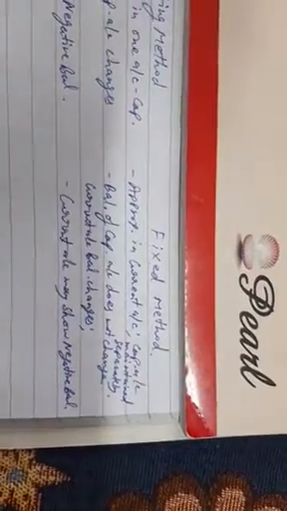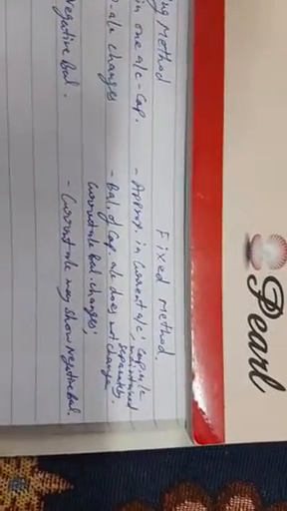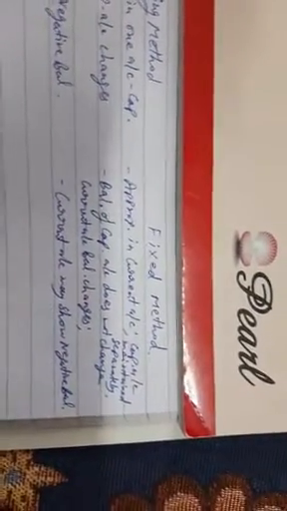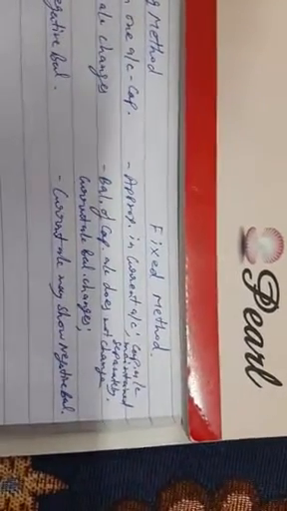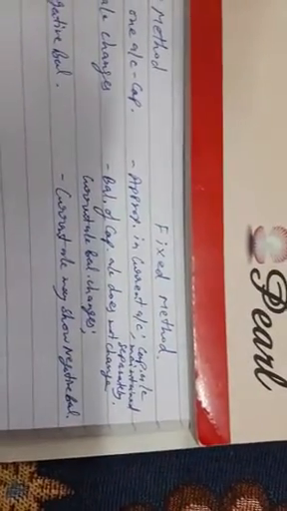In the fixed method, however, the capitals of the partners remain intact and do not change. For this purpose, two accounts are maintained. One is the capital account, in which no change in the balance takes place.